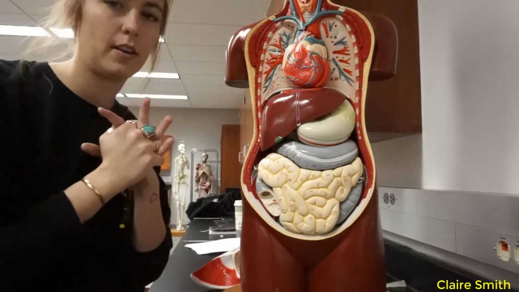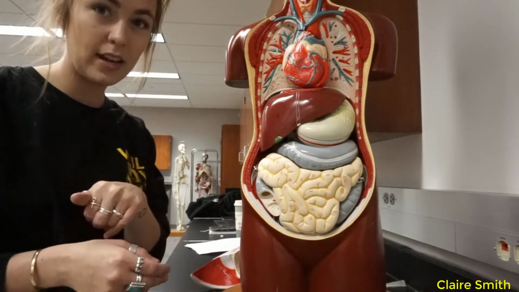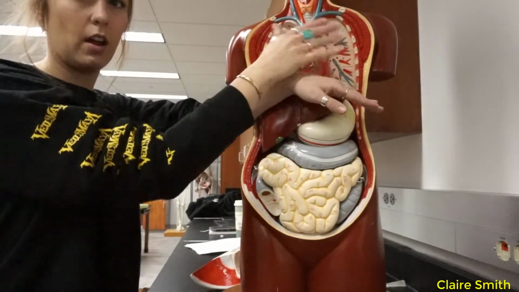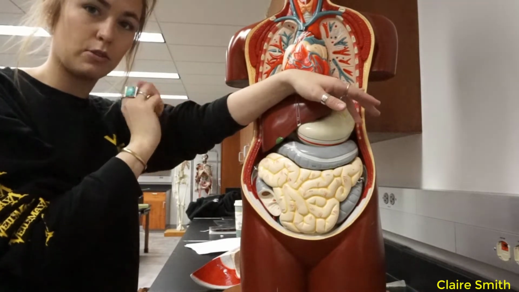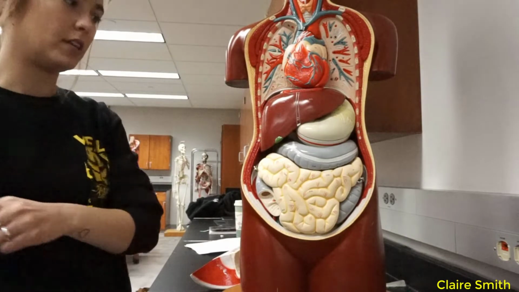And remember too, when we're talking about abdominal pelvic quadrants, it's the abdominal pelvic cavity. So that's from your diaphragm down, right? So your heart or lungs are never going to be included in those quadrants or the regions, only the stuff in your abdominal pelvic cavity, which is down here.